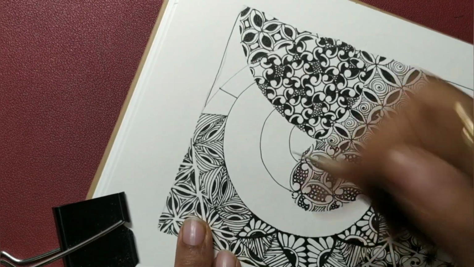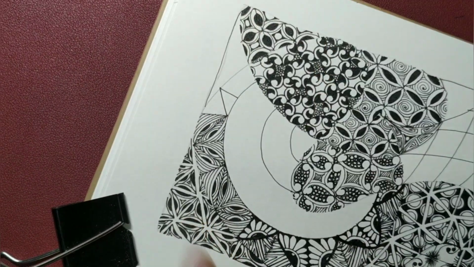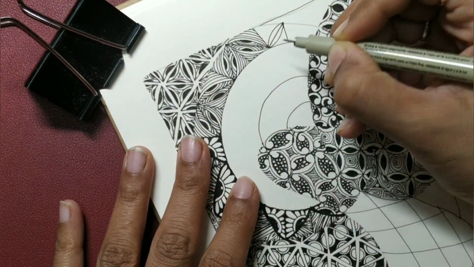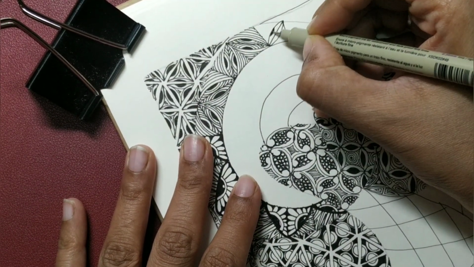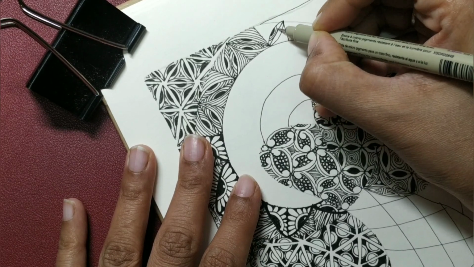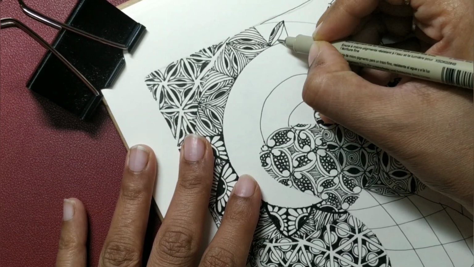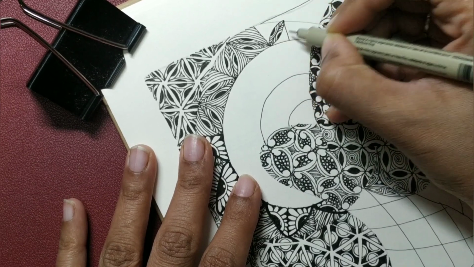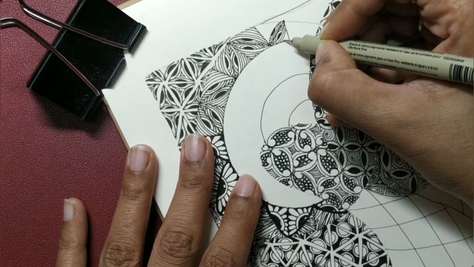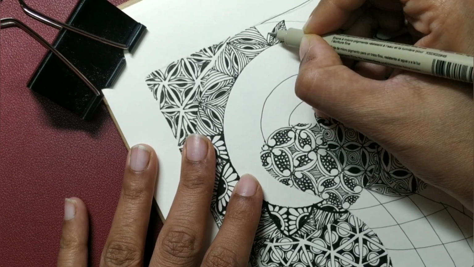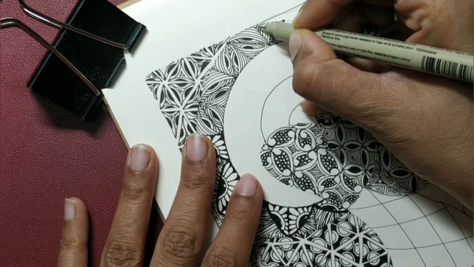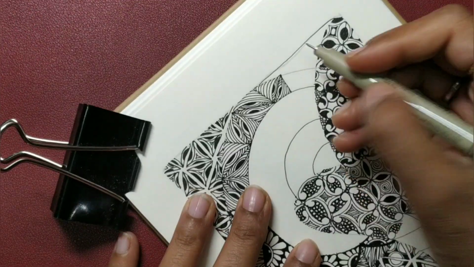Right? Again, two triangles, one curve, another curve, moon, aura the moon, and then aura outside, yeah, and the last one.